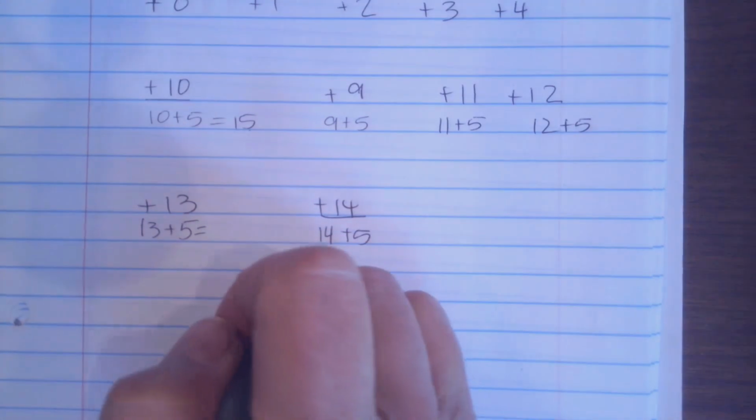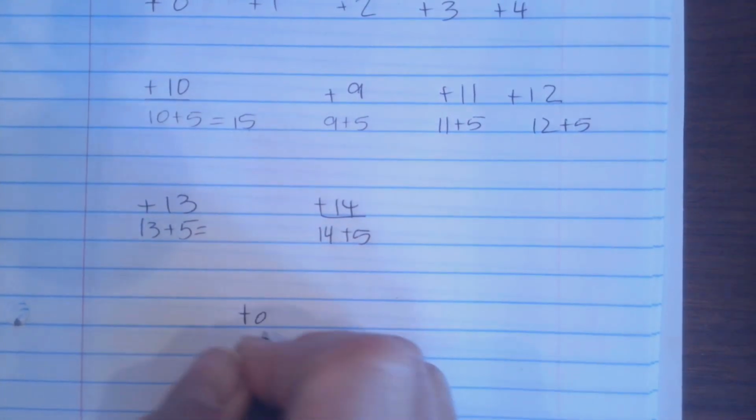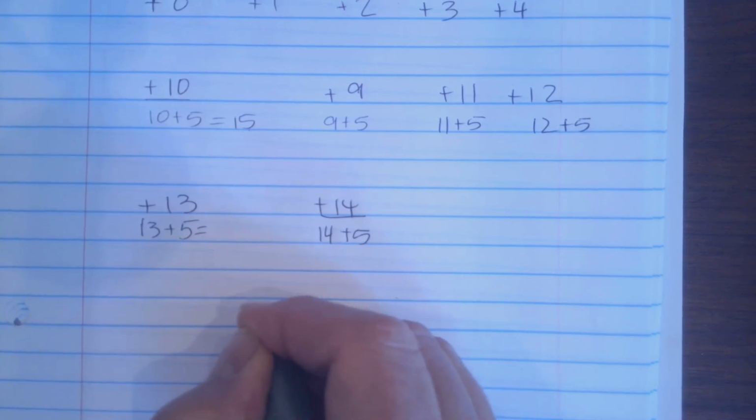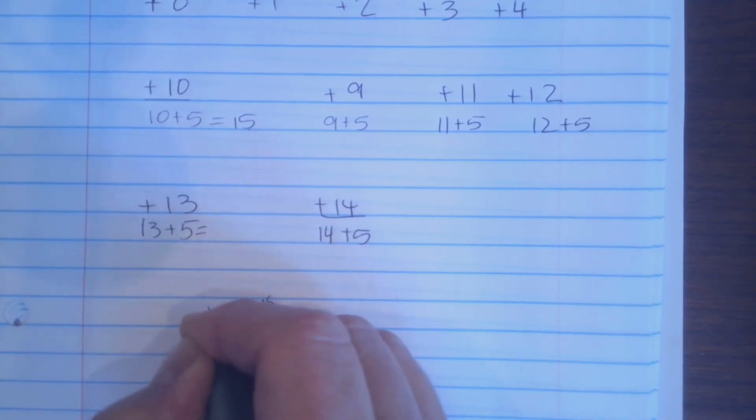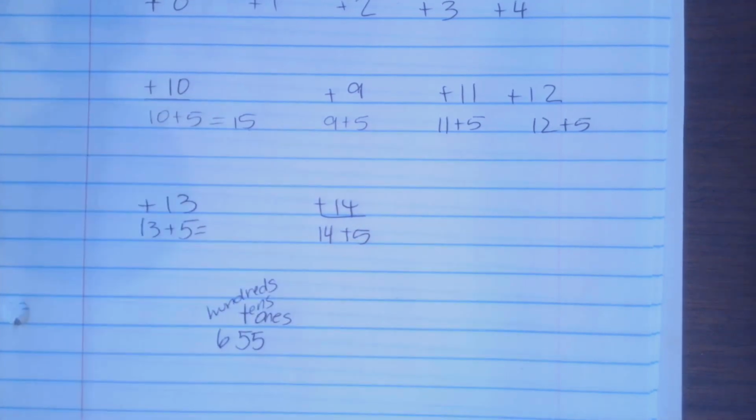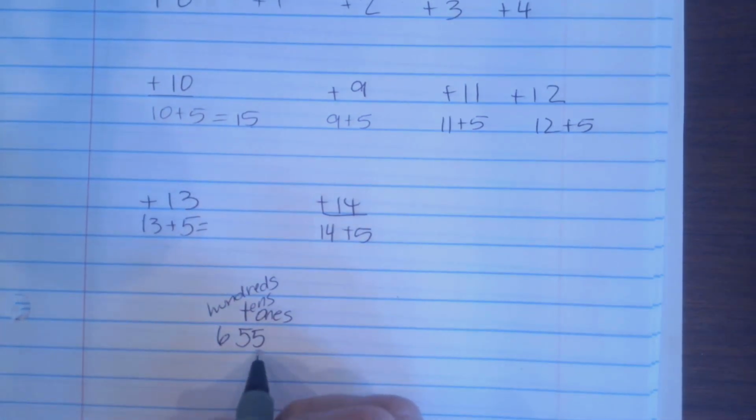And we talked about place value. So we have the ones place here. This is the ones. This is the tens. This is the hundreds. So this number has 5 ones, 5 tens, which is worth 50, and 6 hundreds, which is worth 600.